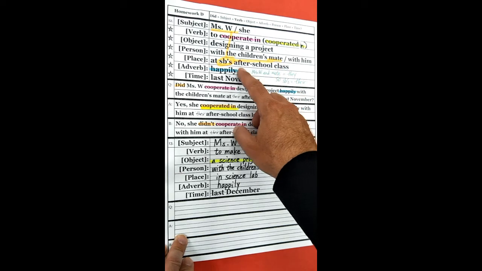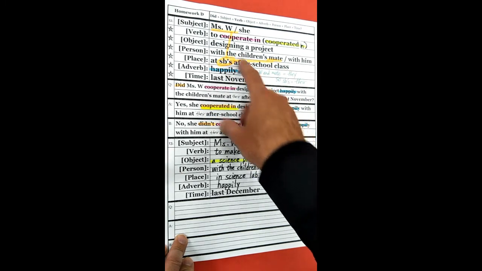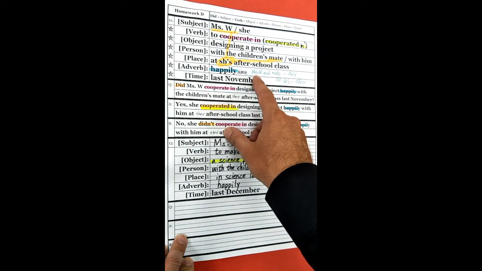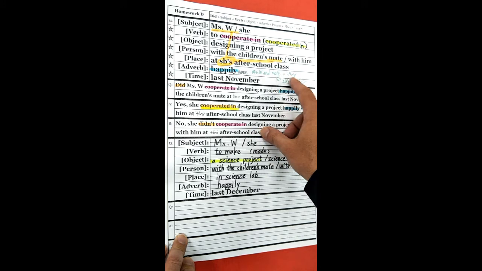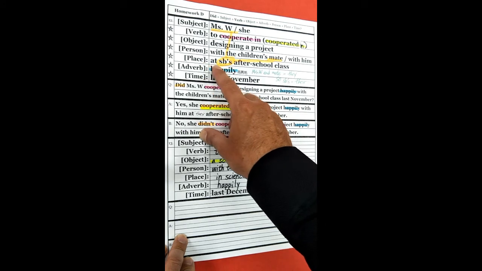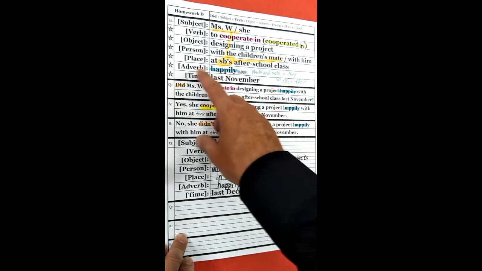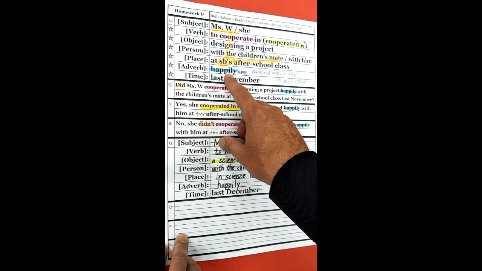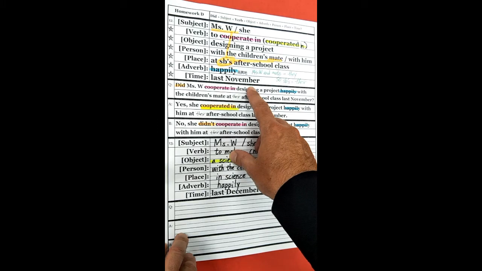Well, whose after-school class is this? Well, we have Ms. W there, and the mate. So Ms. W and mate equals they. What is the possessive of they? Their. Place, at their after-school class. Adverb, happily. Time, last November.